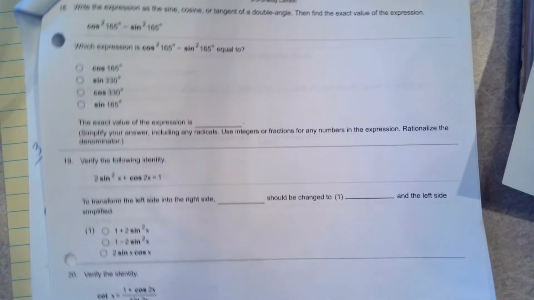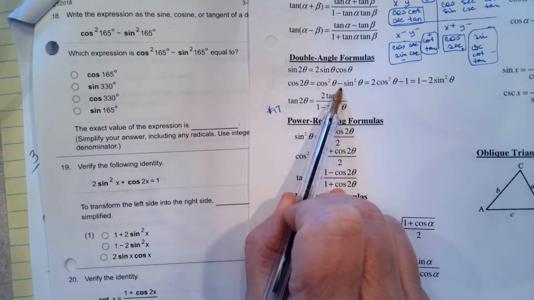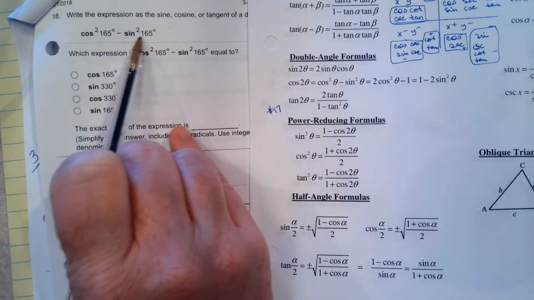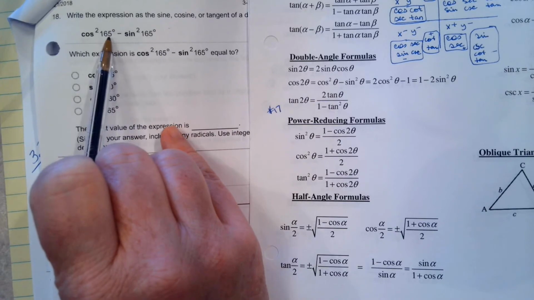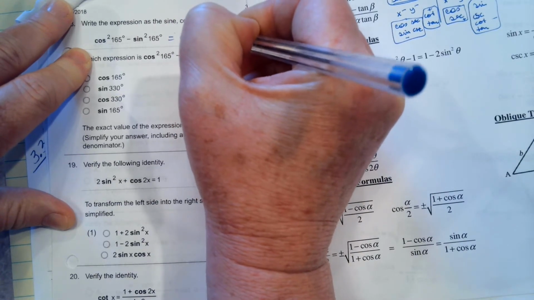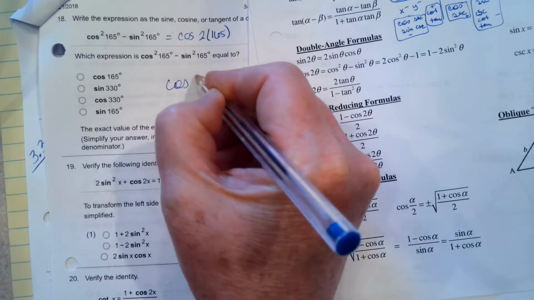Number 18 says write the expression as a double angle. So I'm going to my double angle formulas, and I'm looking for something similar, and I see this. I see cosine of 2 theta equals cosine squared theta minus sine squared theta. Okay, so instead of theta, they're using 165, and all of this equals the cosine of 2 times 165. Well, that's the cosine of 330, so that is my first answer.